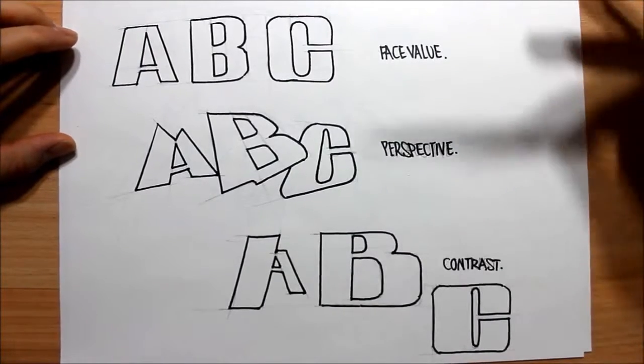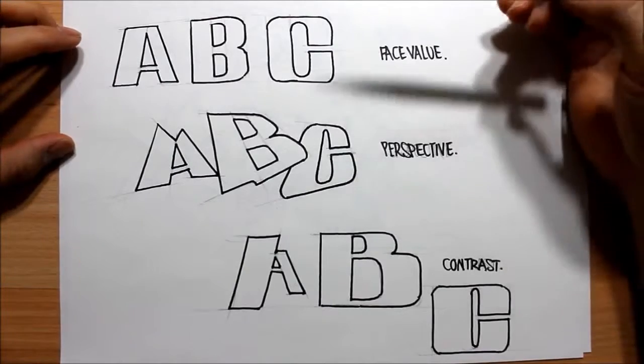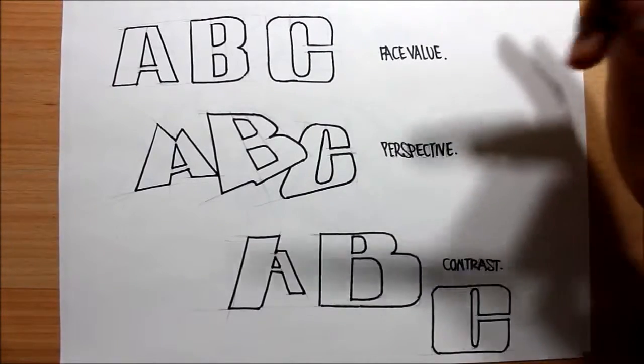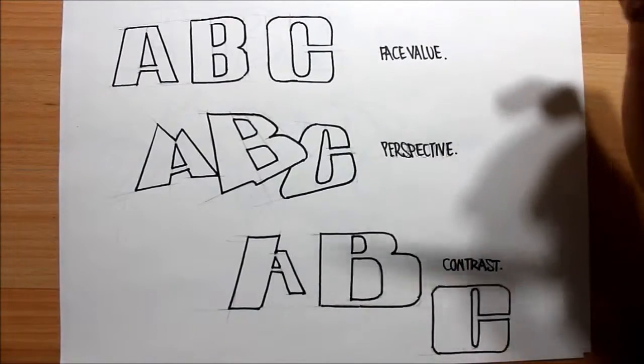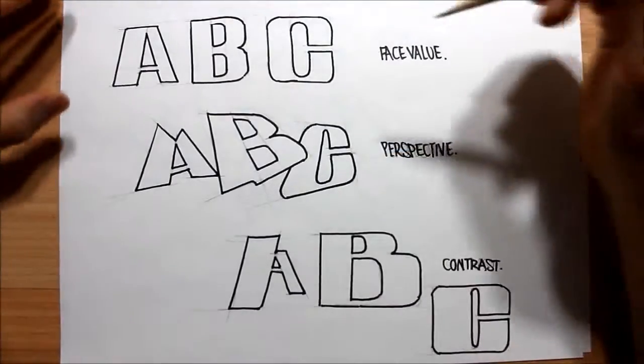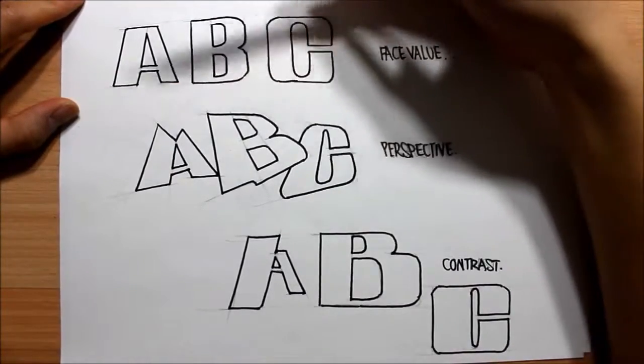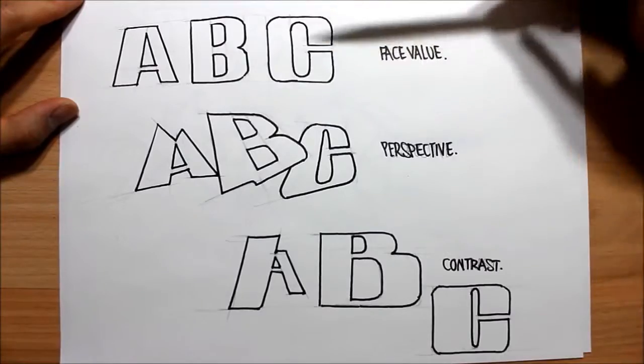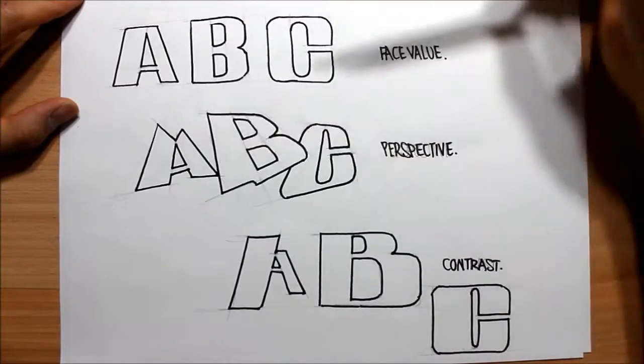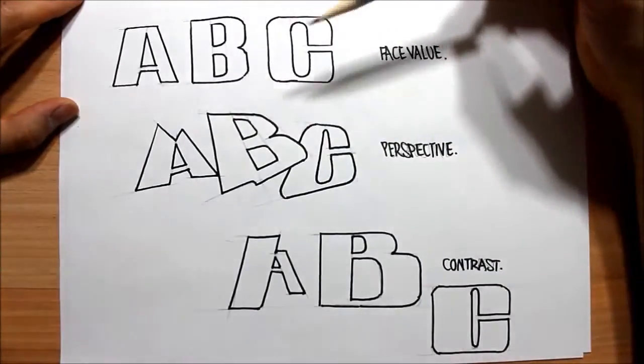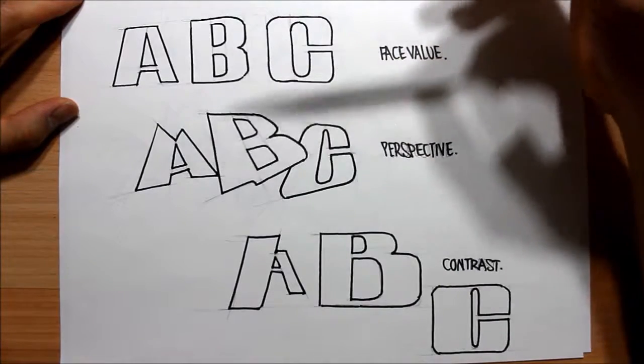In this tutorial, I'm going to show you a couple different things you can do to regular letters to create that really dynamic, eye-catching graffiti type of effect. As you can tell, these are the ABCs at face value, meaning there's nothing applied to it, no effects, and it just looks straight up boring.